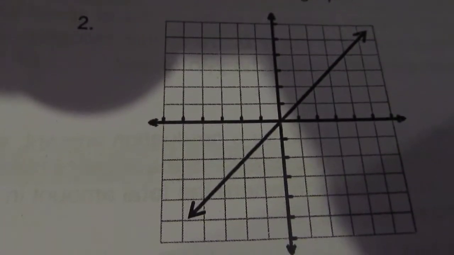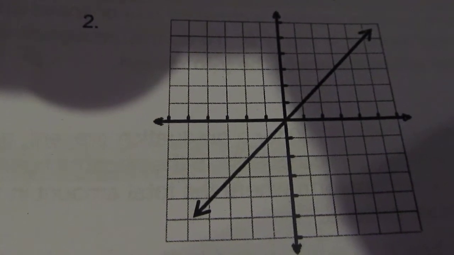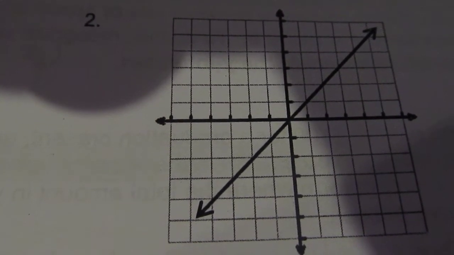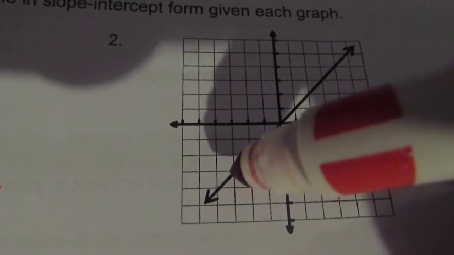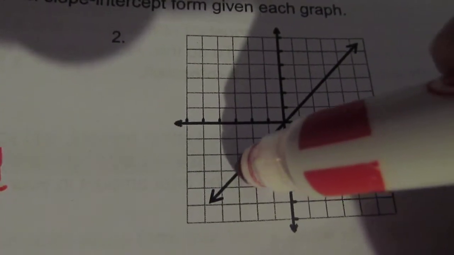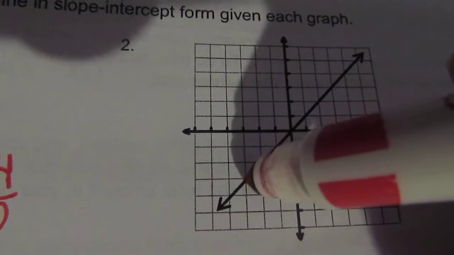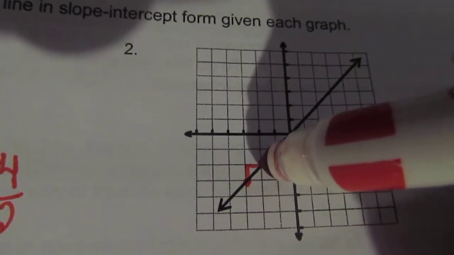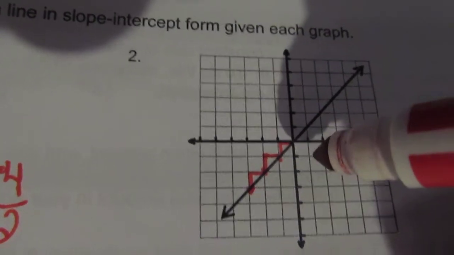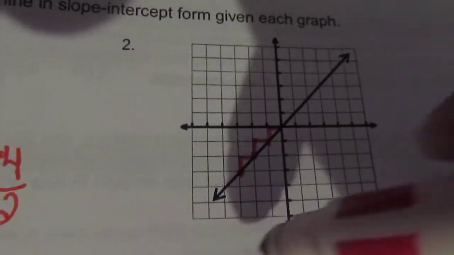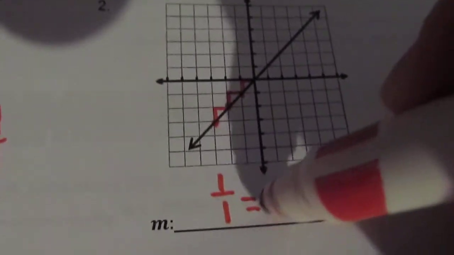Let's try the next one. Would you like to try it on your own first? I'll give you a moment. Okay, so first I have to pick 2 points. Any 2 points. I'll pick this one and this one. Looks like I'm going up 1, over 1, up 1, over 1, up 1, over 1. Looks like stairs when I'm done, but I basically have 1 over 1, which is just 1.